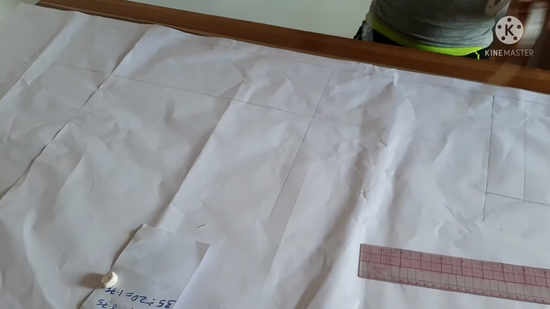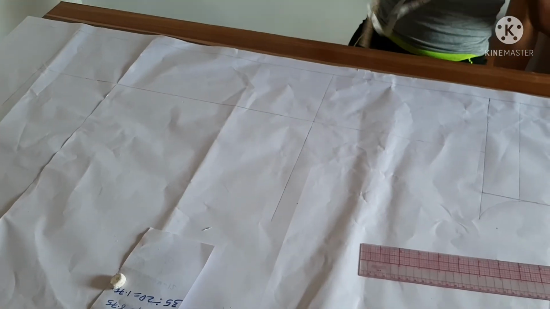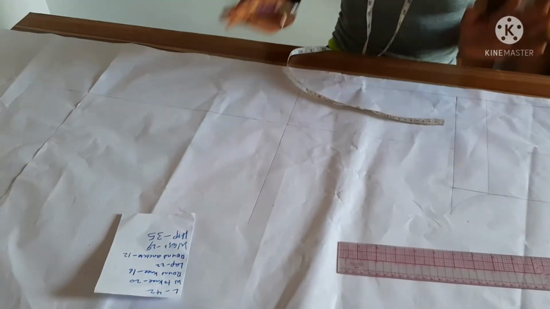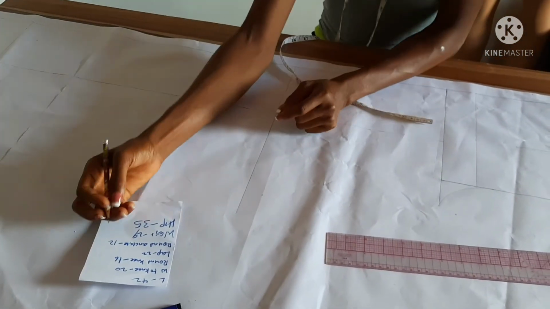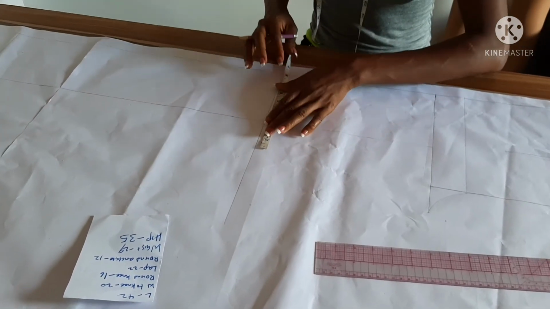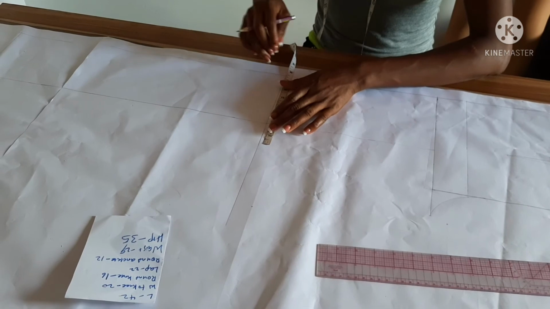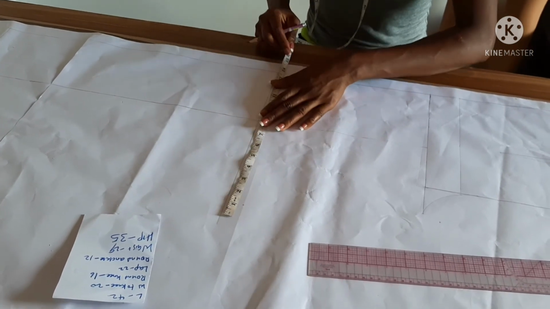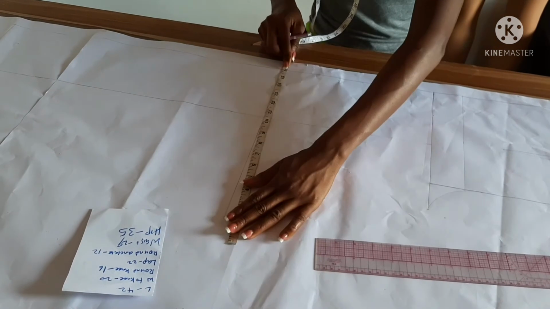So what you want to do now is to put down your round knee measurement. My round knee measurement, I told you earlier, is 16. Now, this 16, you are not going to just come here on your trouser part and put down 16. No, you can see it's not going to work.